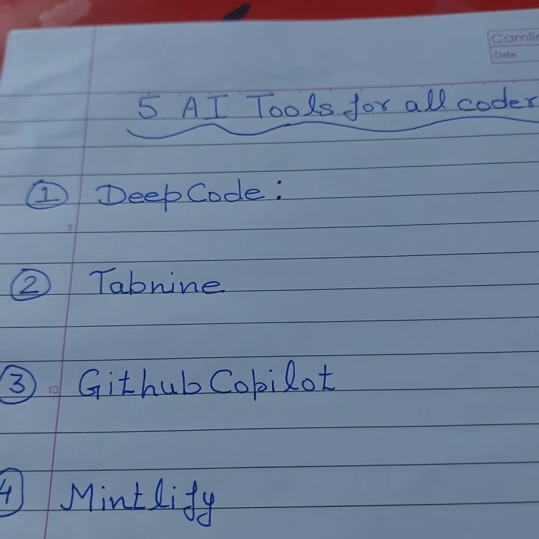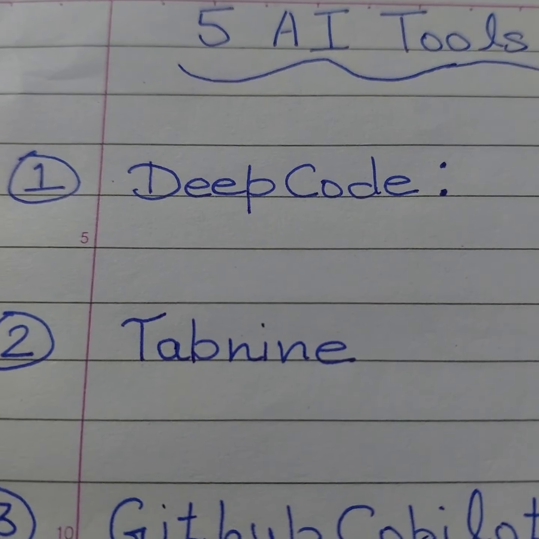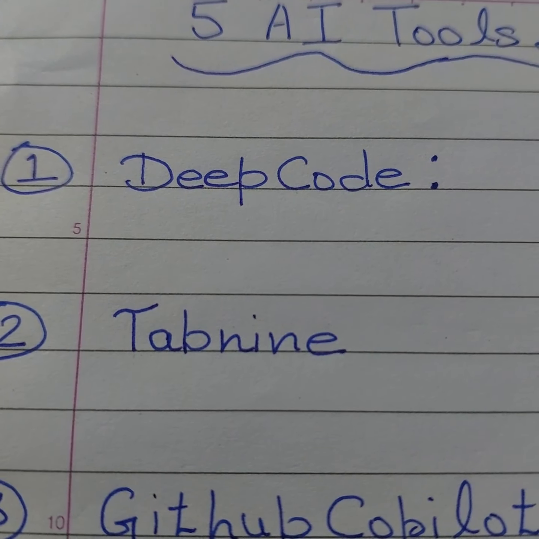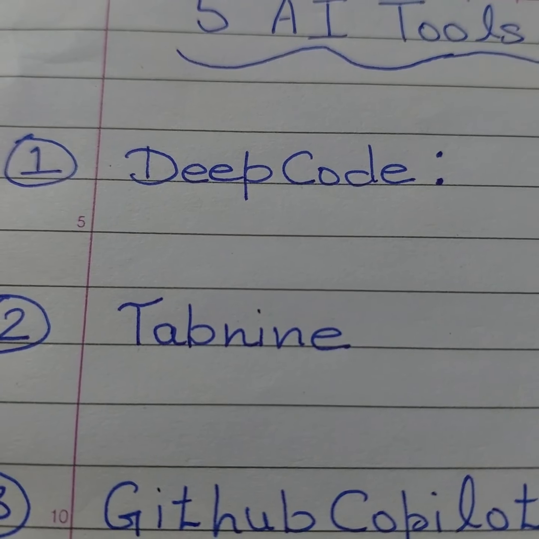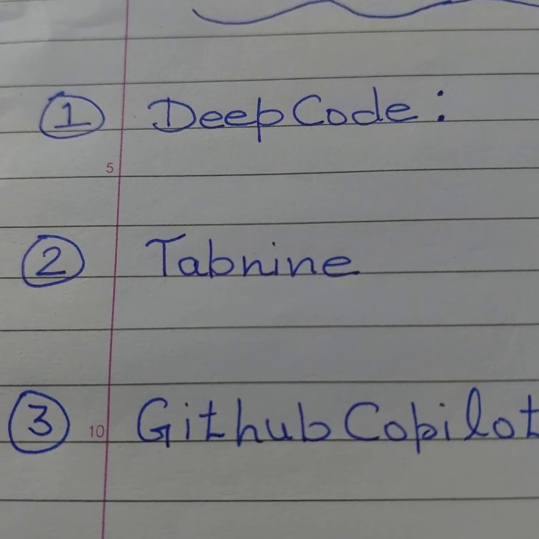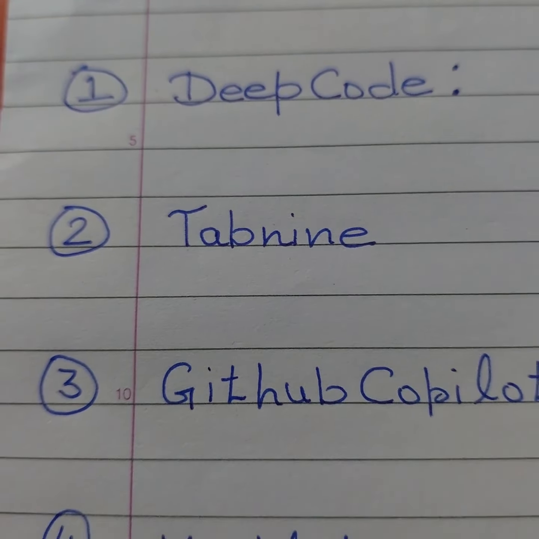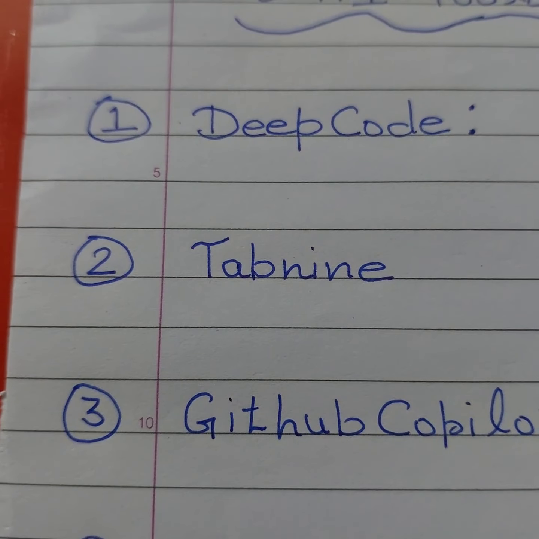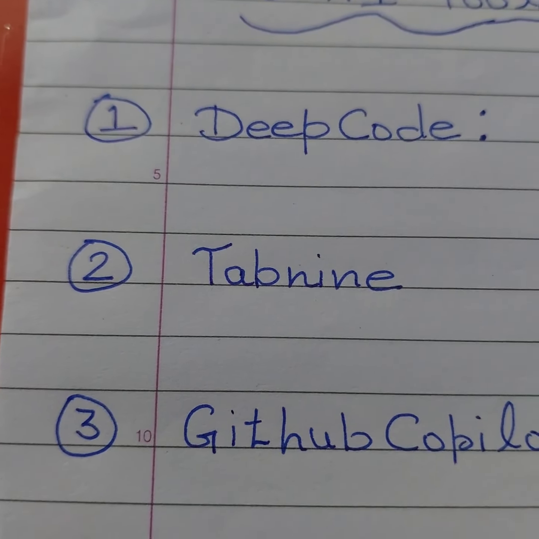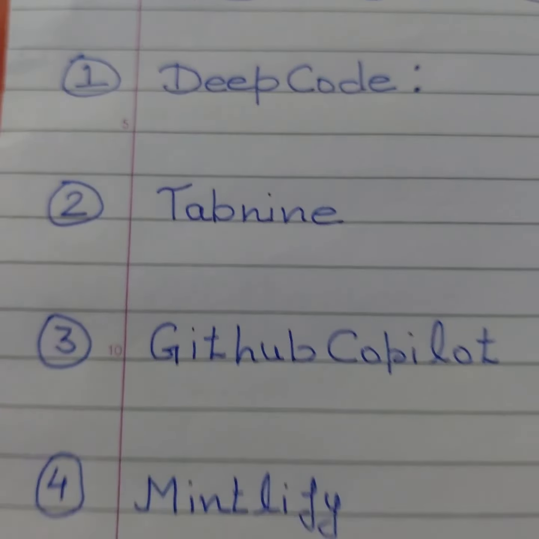5 AI tools for all coders. First is DeepCode. It will scan code and find bugs and vulnerabilities in the code. Second, very good, is Tabnine. This is a VS Code extension. It auto-completes code and works for Java, Python, C++, and other languages.